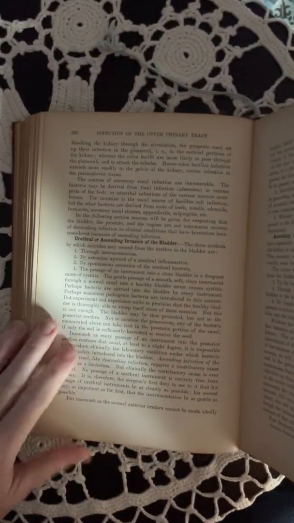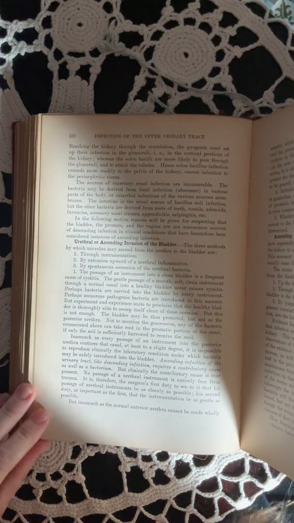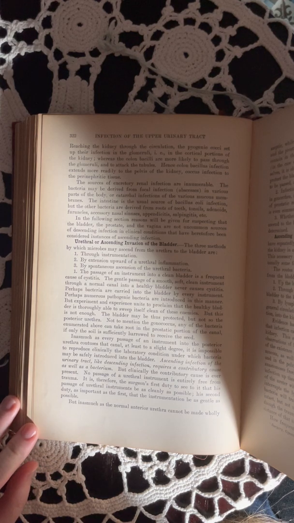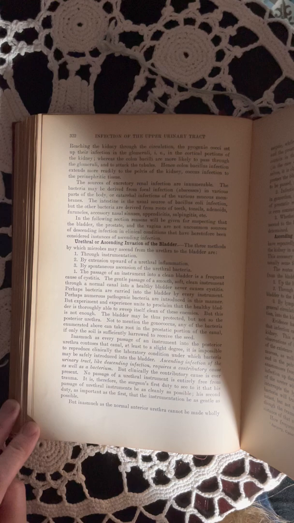Reaching the kidney through the circulation, the pyogenic cocci set up their infection in the glomeruli, i.e. in the cortical portions of the kidney, whereas the colon bacilli are more likely to pass through the glomeruli and to attack the tubules. Hence, colon bacillus infection extends more readily to the pelvis of the kidney, coccus infection to the perinephritic tissue. The sources of excretory renal infection are innumerable.